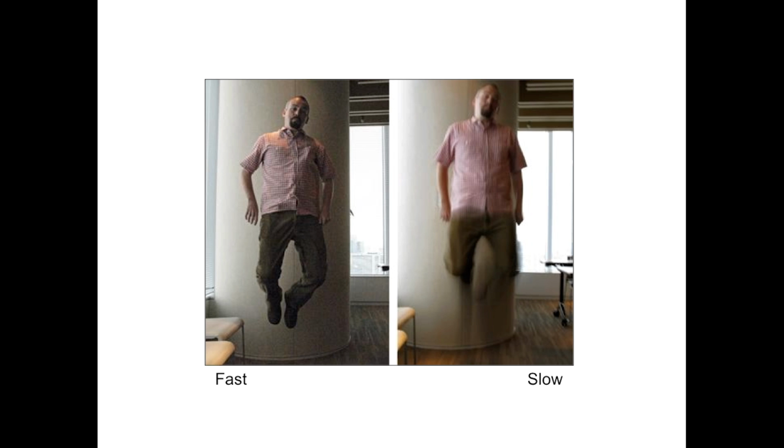Here's an example of a fast and slow shutter speed. Again, I found this image on the internet, but it's a guy jumping for his camera, and you can see the fast shutter speed pretty much stopped him in motion. You can see his features, you can count his individual fingers. The slow example shows him as a blur. You can see a fair amount of blur, the movement as he's leaped up. His body and face are a blur, and it's harder to count his fingers.